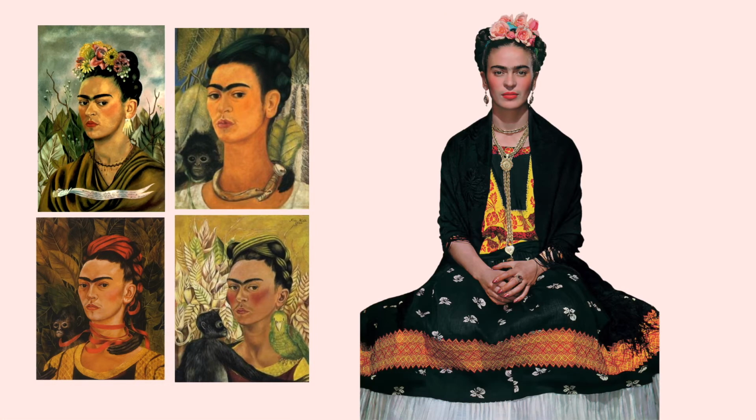In all 4 paintings, Frida is depicted in front of a wall of plants. She often chooses plants that are native to Mexico. That, combined with her traditional clothing and accessories, show her deep love for her country.